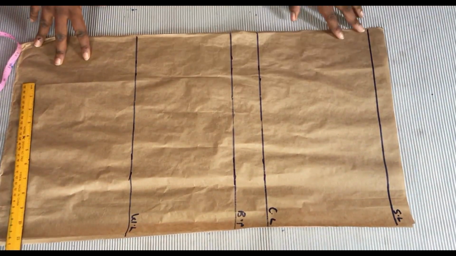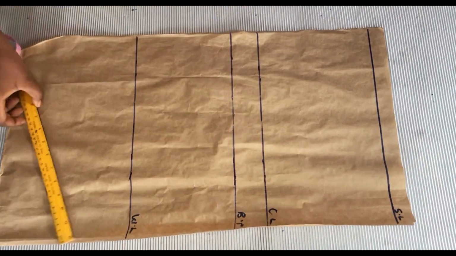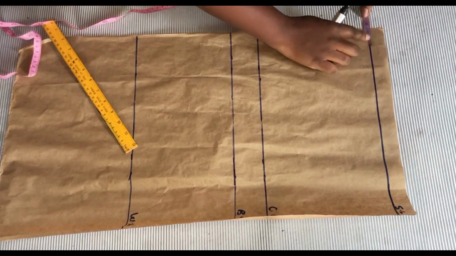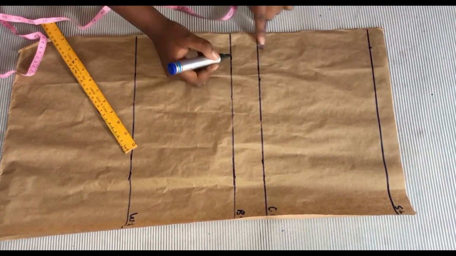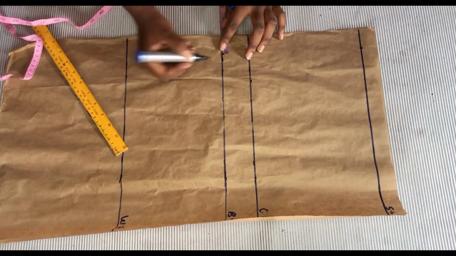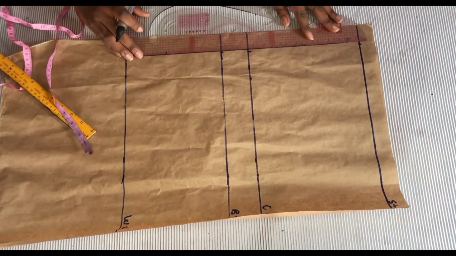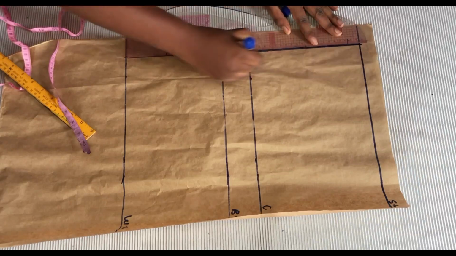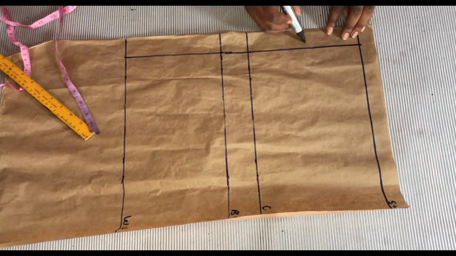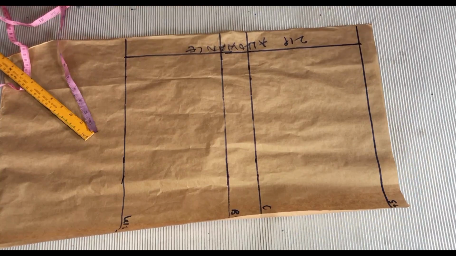Now for the back, I have my lines already on the pattern paper. So that's my shoulder line, chest line, bust point, and the waistline. So I'm going to be giving this a zipper allowance of 1.5 inch, and that's just what I'm marking right now. So I marked that 1.5 inch on all the lines, and I'll connect it together with a straight line. So that's going to serve as the zip allowance. So I just labeled that the zip allowance.